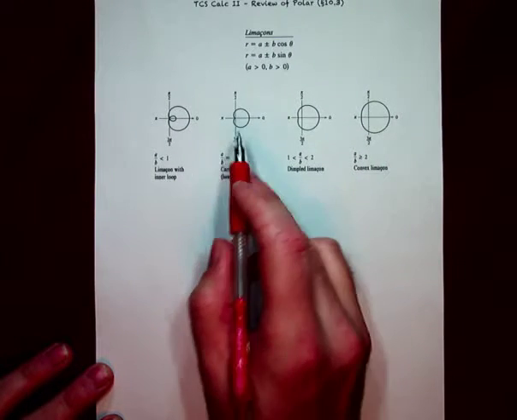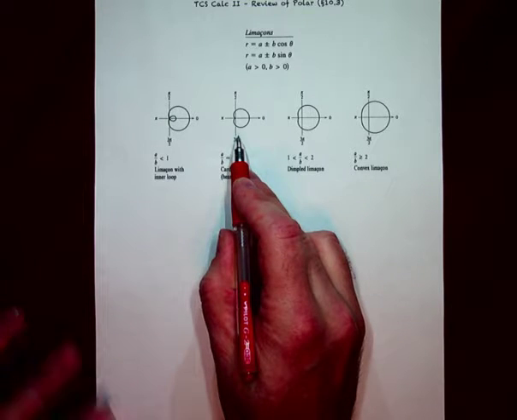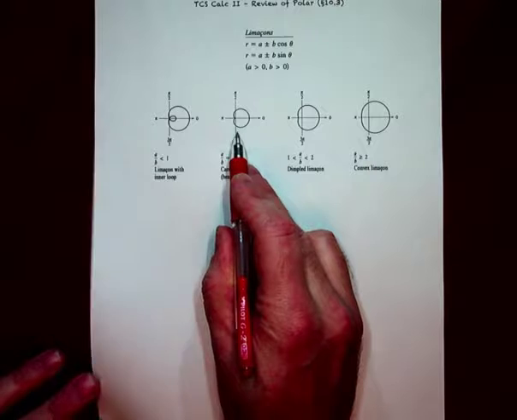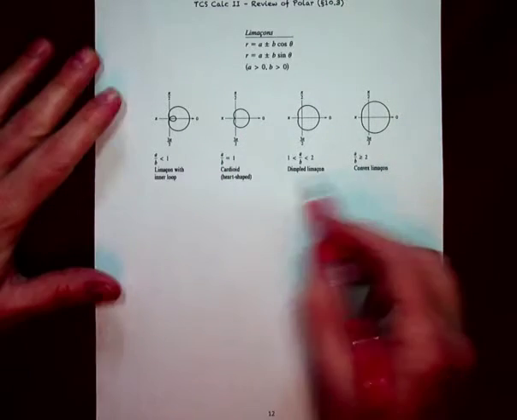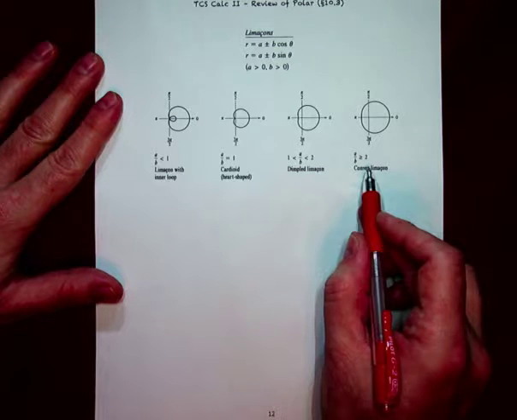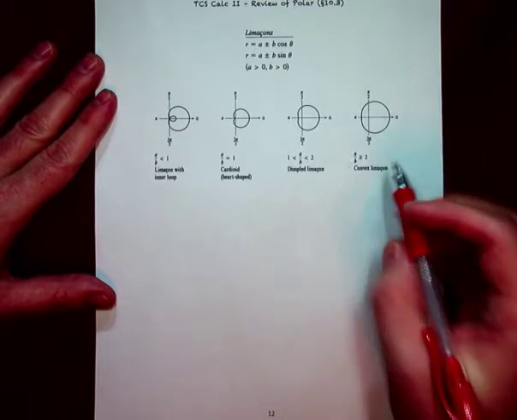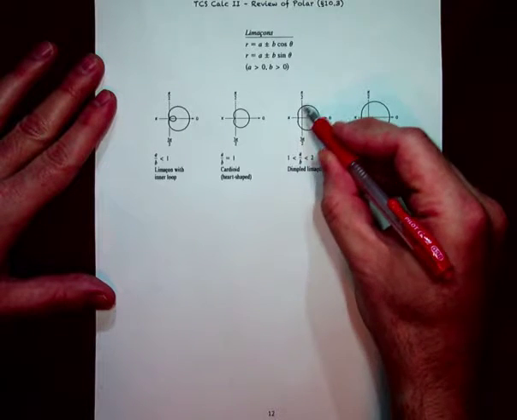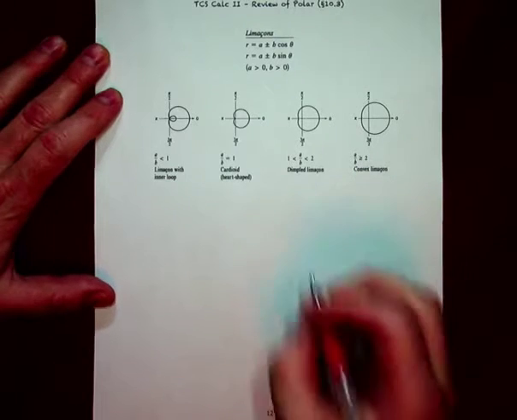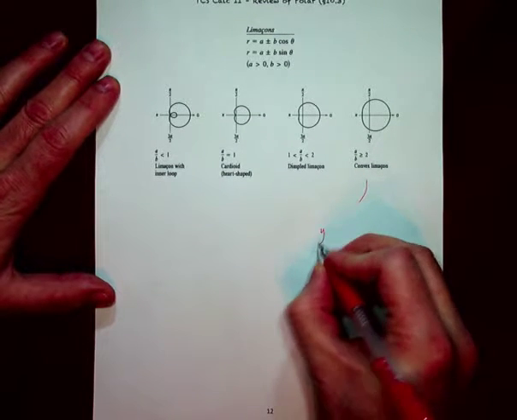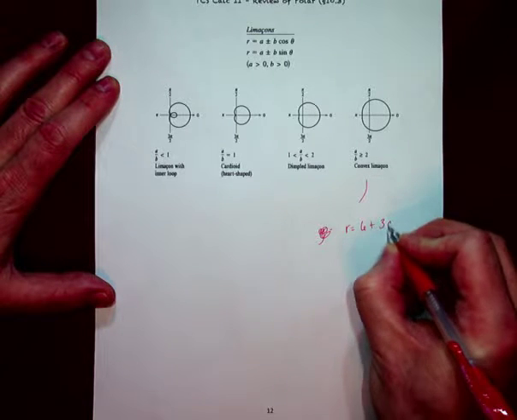Basically, if it's not possible to have negative r values, do you get a 0 r value? Okay, well, that's a cardioid. And these two, of course, are the answer no to can I have a 0. And it just so happens that this little dimple right here disappears the moment that you have something like r is equal to 6 plus 3 cosine theta.